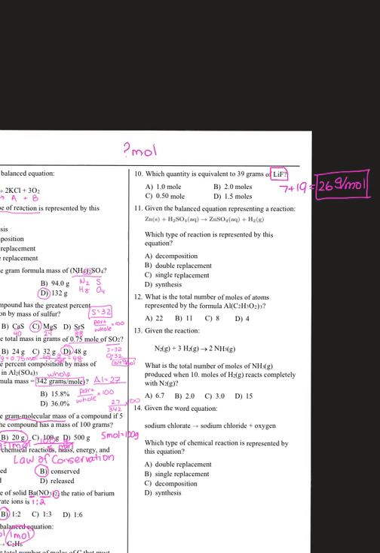So how many moles are in 39 grams of LiF? Grams go on the bottom to cancel grams. Moles will go on the top. We have 26 grams for every 1 mole. We're going to have to use division. So we have 39 divided by 26. And that gives us 1.5 moles. Our choice is D.